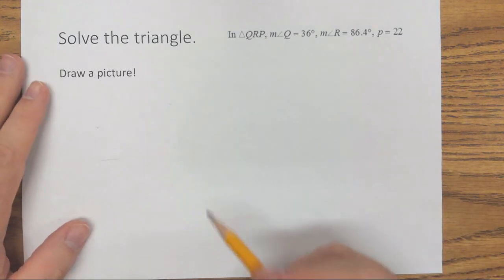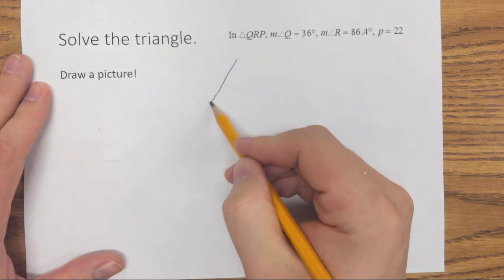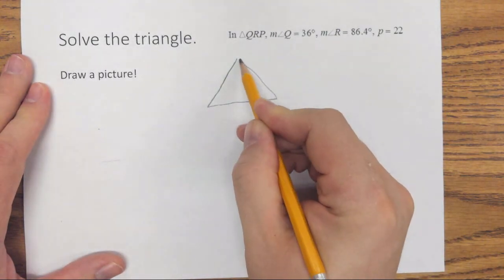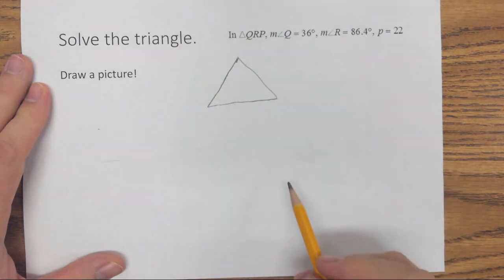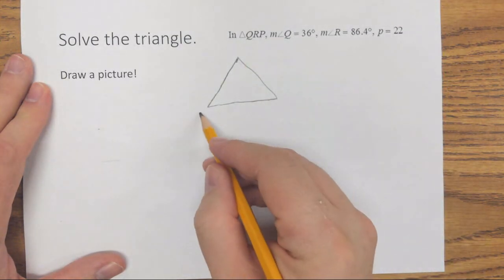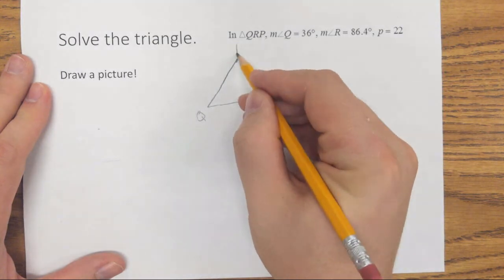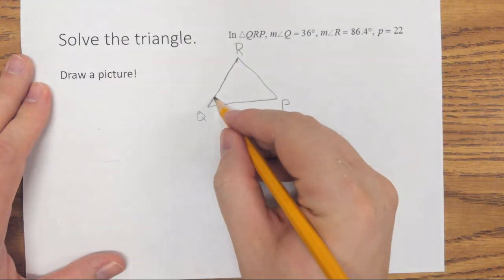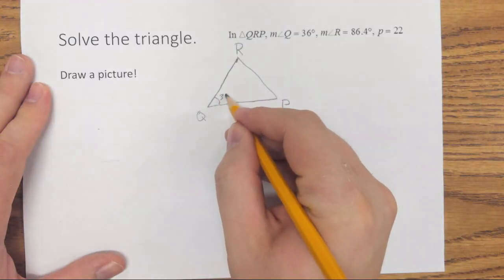Alright, so again, let's draw a picture of our triangle. Here's our triangle this time. Oh my, that third side got a little wonky on me. Let's see, Q, R, P. I know that angle Q is 36.